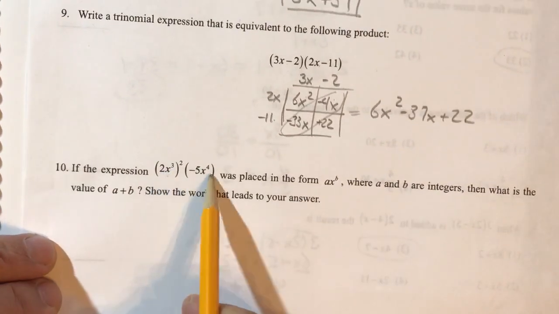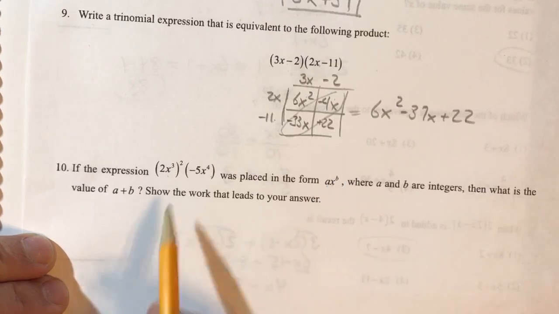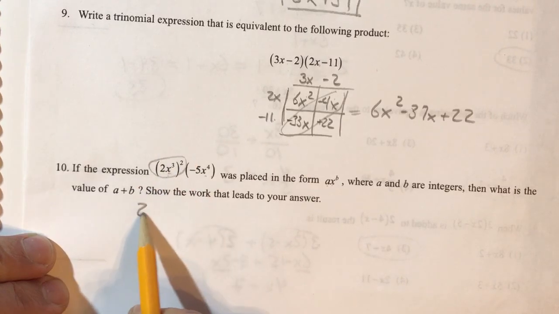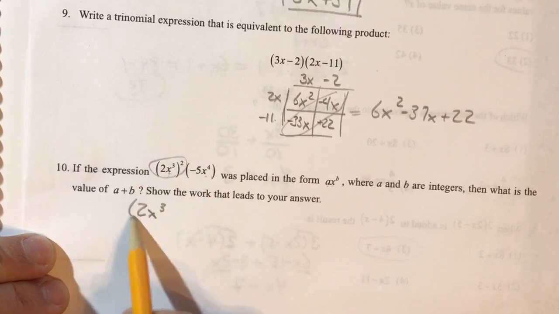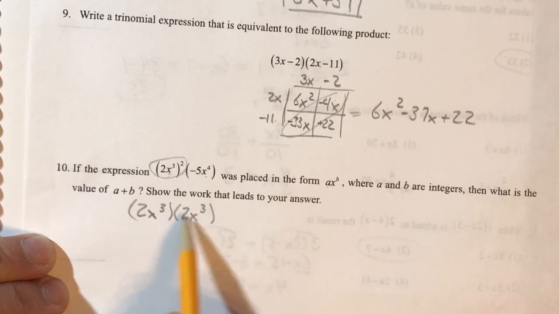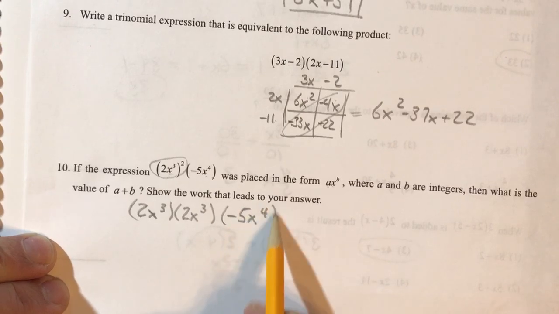All right, last one. Multiply these together, and then put it in AXB form, and then we got to do something else. But first we got to multiply these together. So first of all, that's a square, so be careful. Write that out twice. So I got to square it, which means multiply it by itself. And then I still got this negative 5x to the 4th.